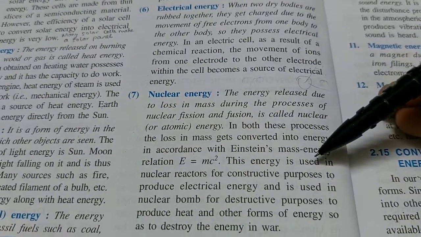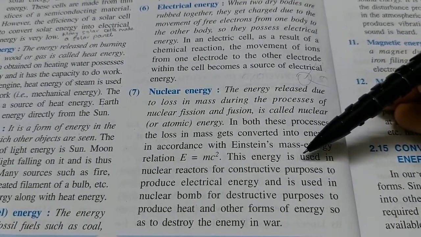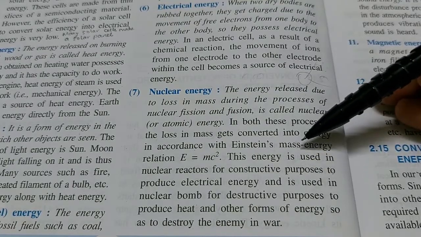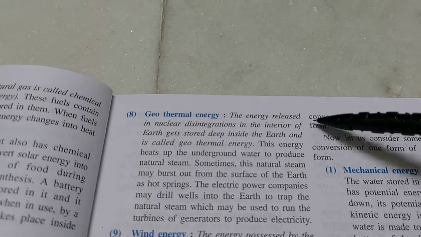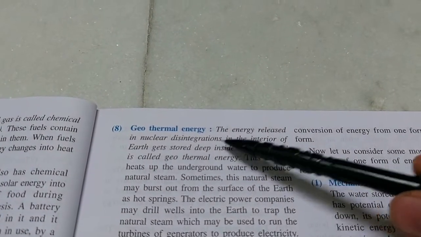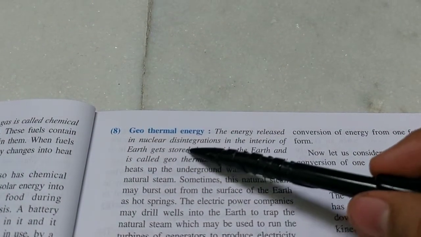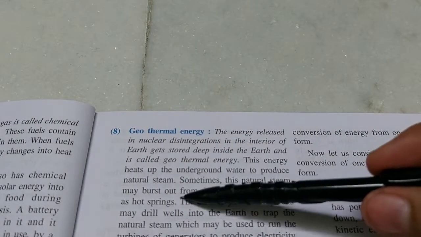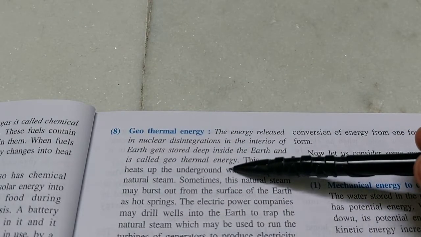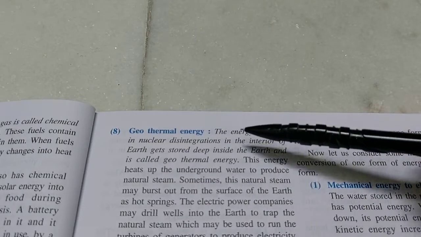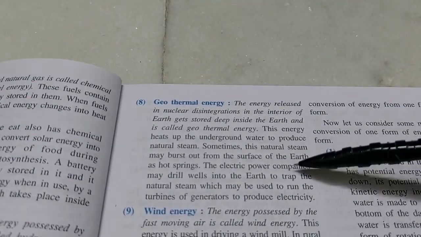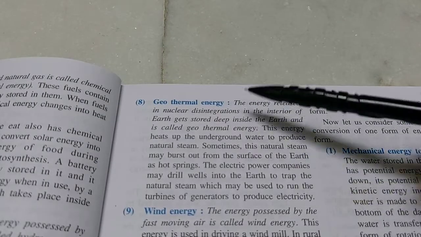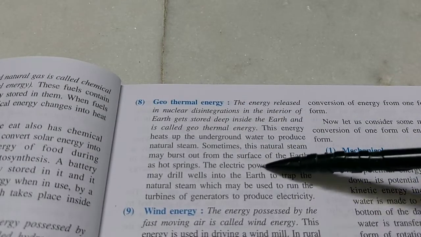Constructive purposes would be in a nuclear power plant, where it can be used to heat water into steam, and steam runs the turbine, and a generator works and electricity is produced. Next, we have geothermal energy. That's the energy released due to the nuclear disintegration in the interior of the Earth. So this is the reason why we have hot springs and geysers. The heat inside the Earth boils the water which comes out forcefully. That's geothermal energy, which is useful as it can be used to run some turbines to produce electricity. It can also be used to heat houses in cold areas.